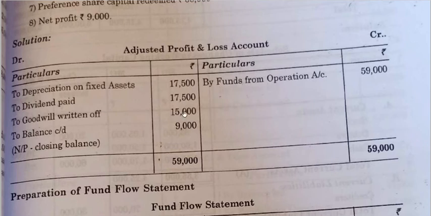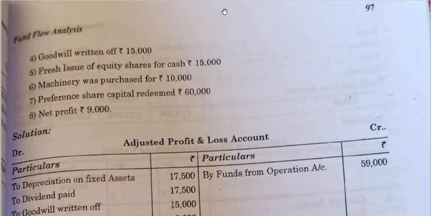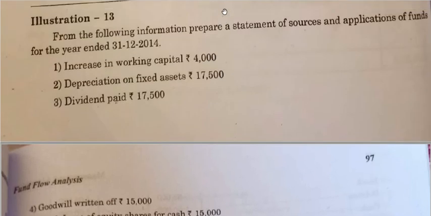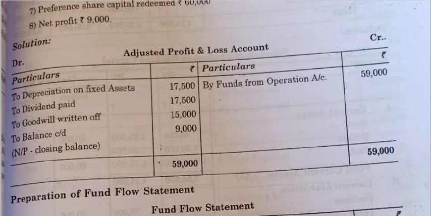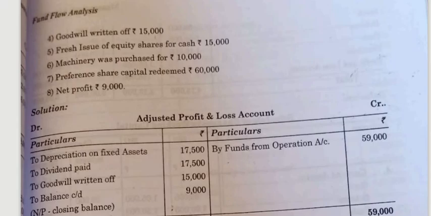To goodwill written off 15,000, and if you see, to balance brought down, they have given your net profit, which is 9,000.